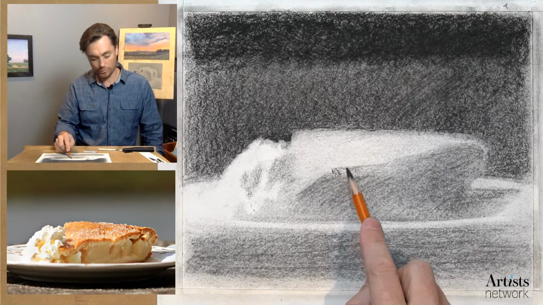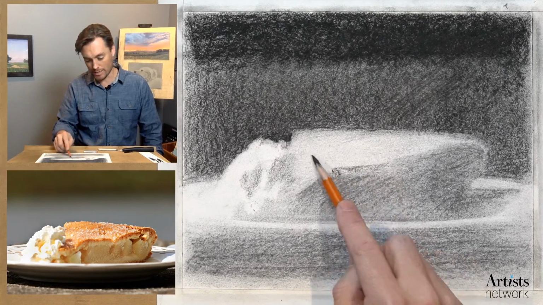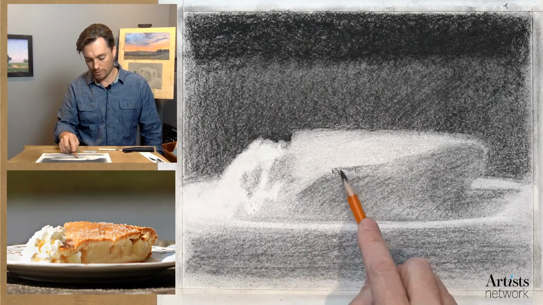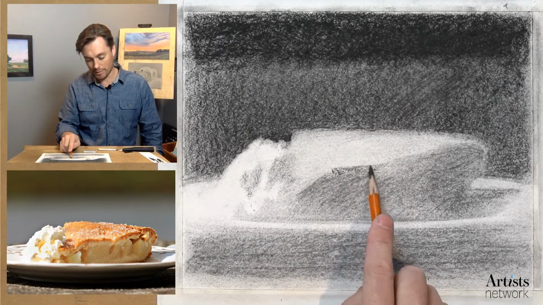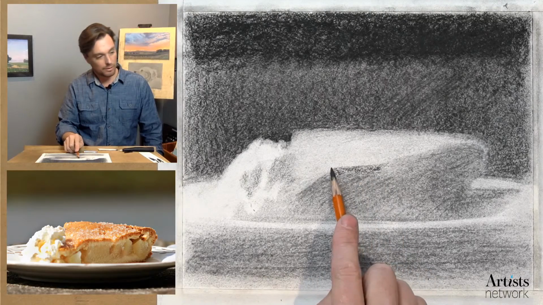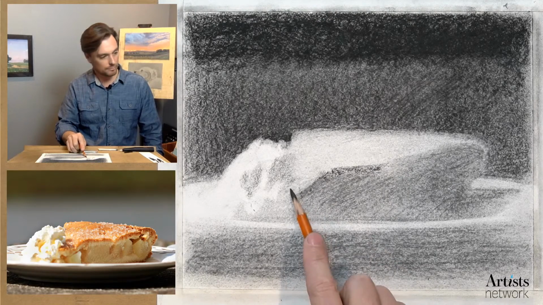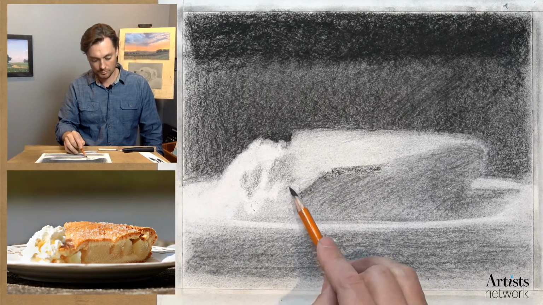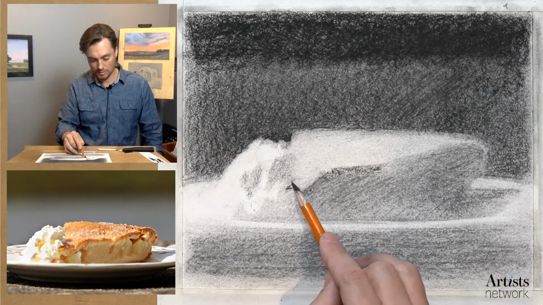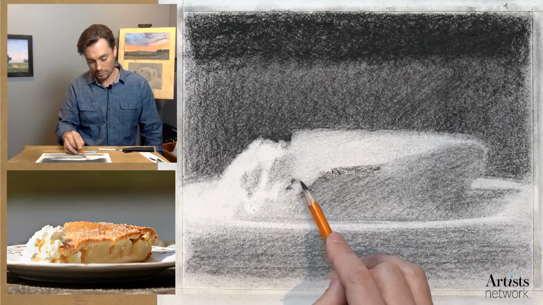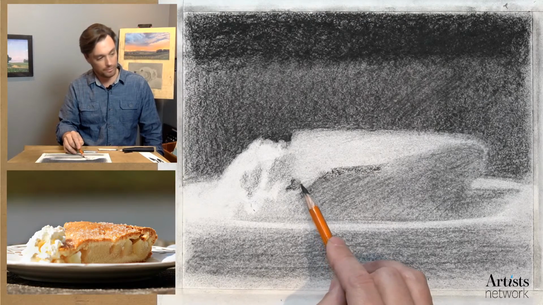So what I want to try to do is visualize the path where we turn from light into shadow. And visualize that path, but I'm going to use the side of the pencil here and try to think about it in terms of shape, again, rather than drawing a line. We have this little bit of a cast shadow here.